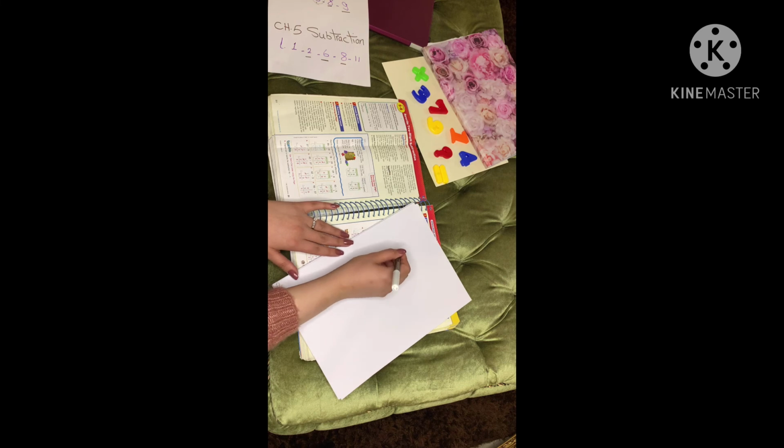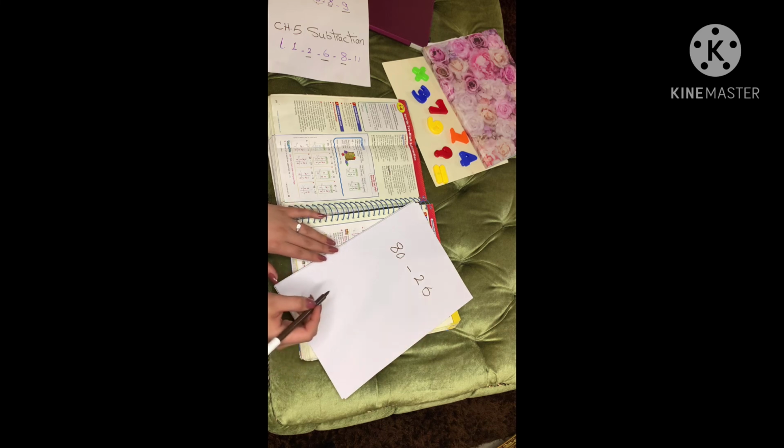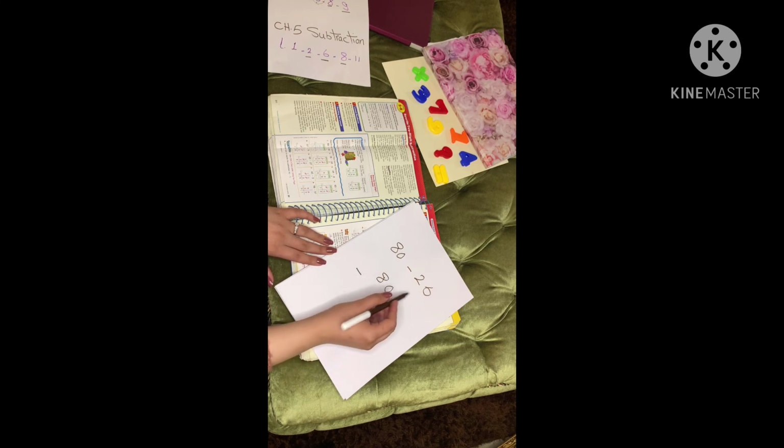For example, if I have 80 minus 26, remember with me how to write. I will start with 80, minus the second number, put ones down ones, and tens down tens. Then you can subtract.